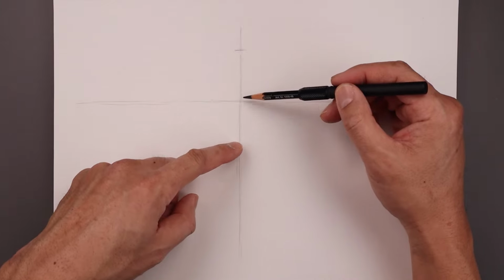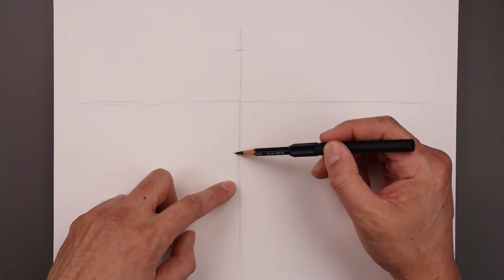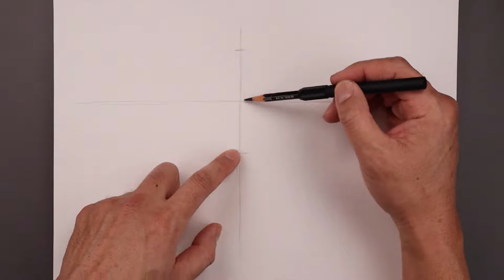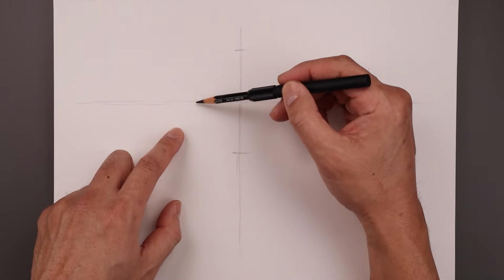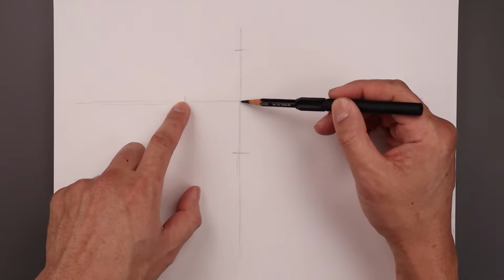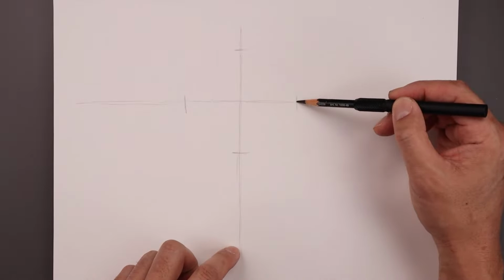Now you want to take that same distance down towards the bottom and do the same thing. I'm going to take that same distance over towards the side. So we'll start with the left side, right about here. And then again, taking that same distance to the right.